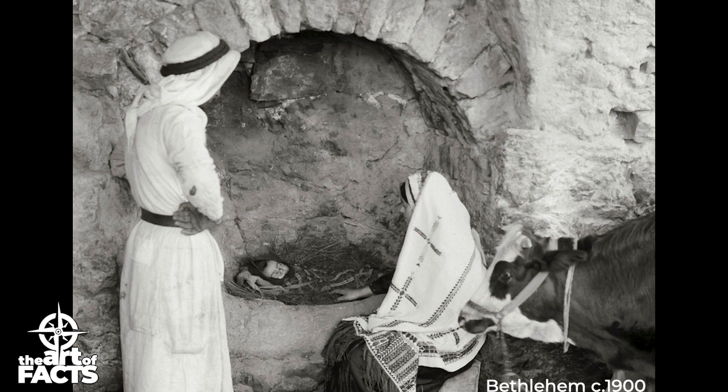That whole scene probably didn't happen. She probably went into labor while they were staying at his relative's house. This idea that Mary went into labor as they approached Bethlehem comes from a second century book called the Proto-Evangelion of James, or the Proto-Evangel of James. Sometimes it's called the Infancy Gospel of James.